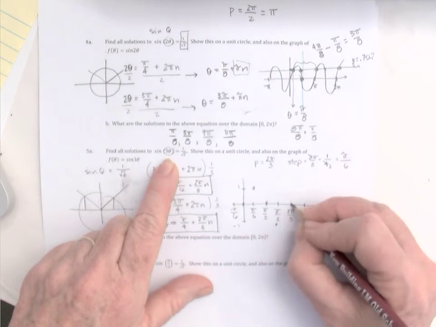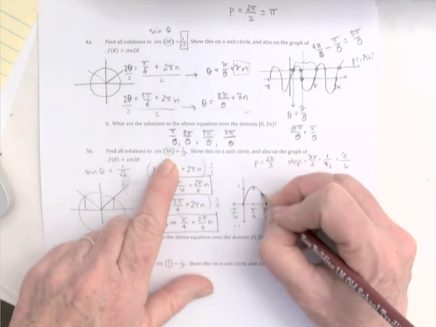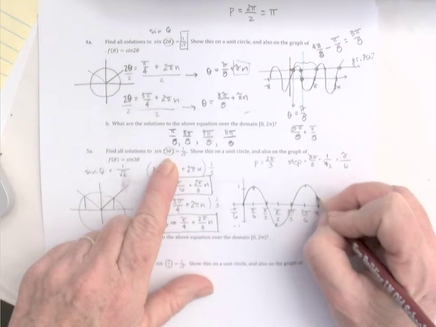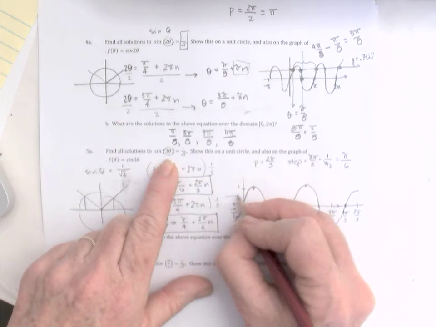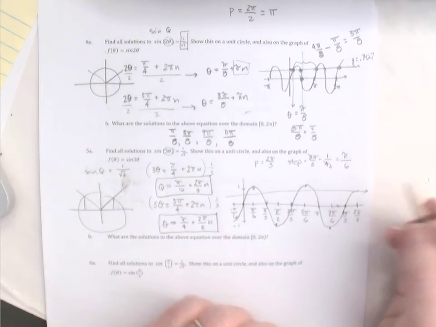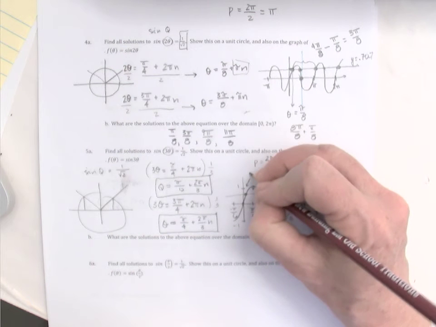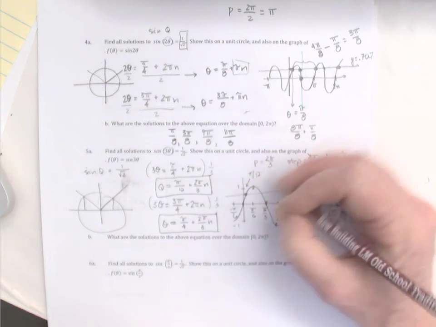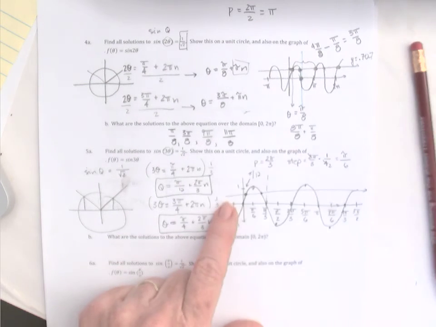So when we graph this, we're looking for places where our output is going to be, again, 0.707. So this point over here, I know is going to give me my pi over 12. If I was looking for this location, again, I'm going to use the symmetry.